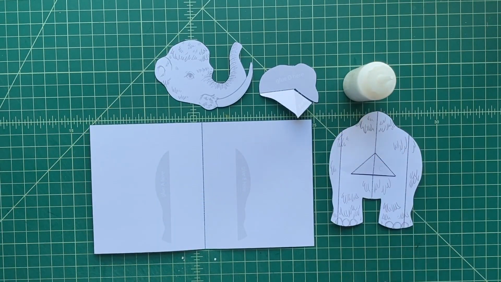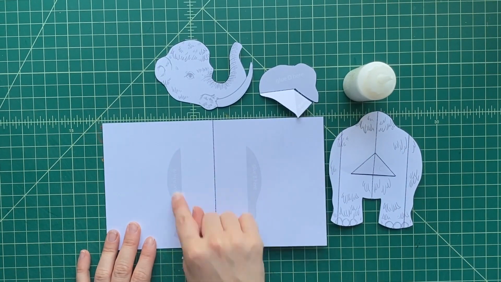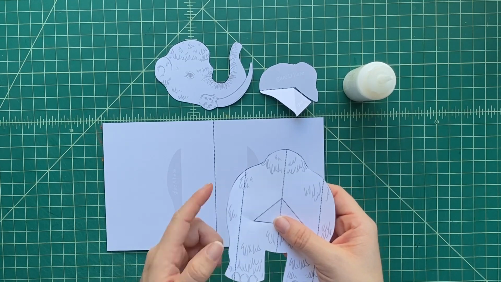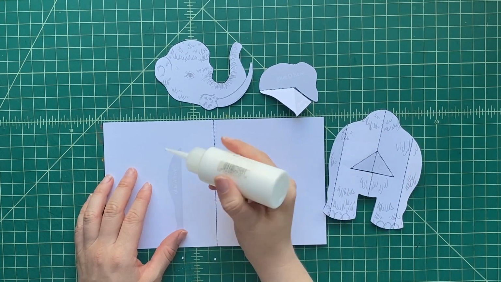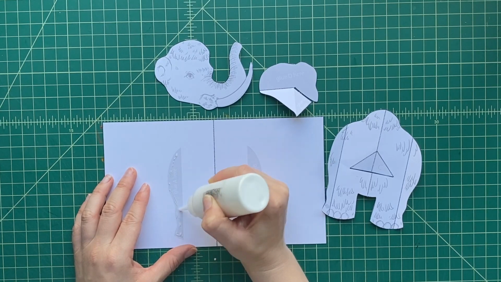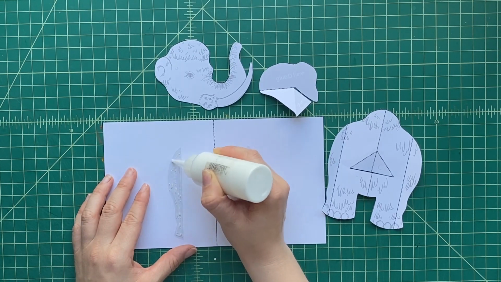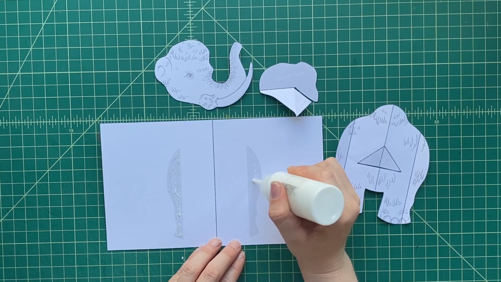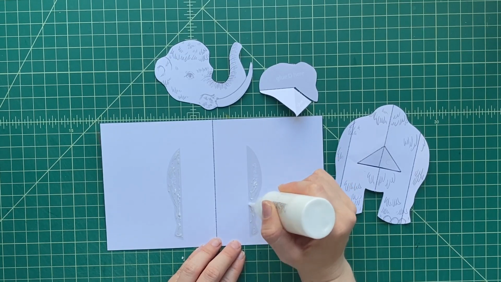Now let's get to assembling this. We're going to use some regular glue, just like craft glue, whatever. Elmer's glue. You could use a glue stick if you like. But we need to make it so that we can kind of squirt the glue within these little gray areas. So let's first start. We're going to put glue within those little gray areas.